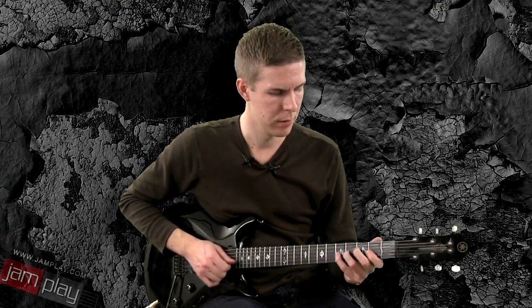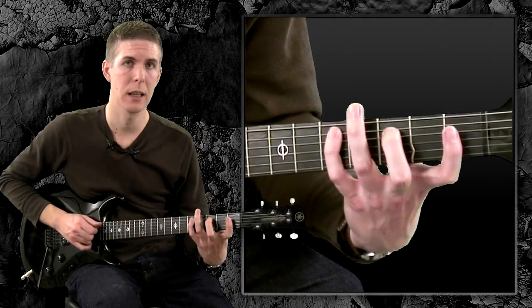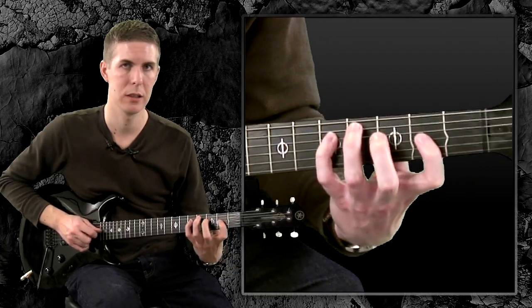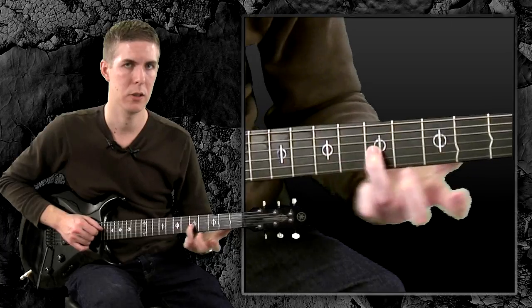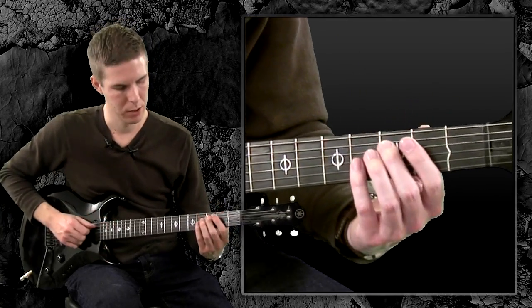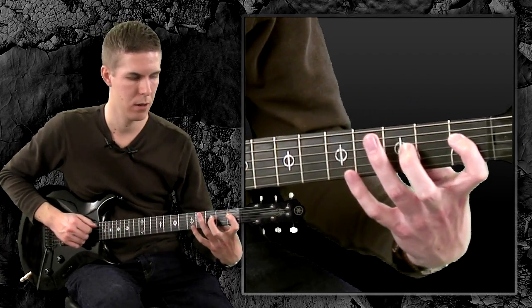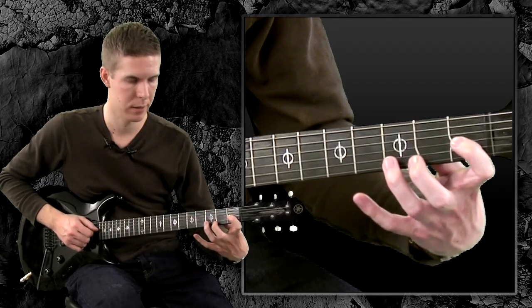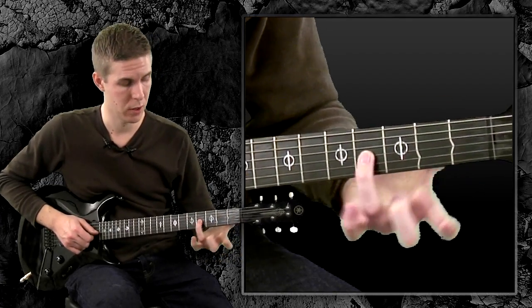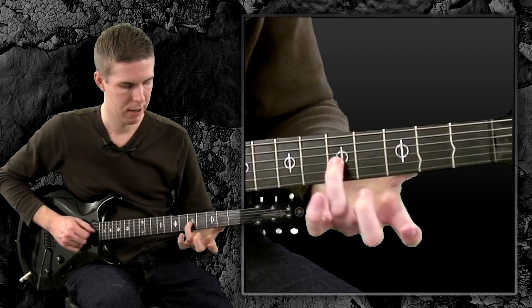So the 3 parent scales, the major scale, root, second, third, fourth, fifth, sixth, 7. Melodic minor, root, second, minor third, fourth, fifth, sixth, 7. Back to the root. And harmonic minor, root, second, minor third, fourth, fifth, minor 6, regular, just a normal 7. Back to the root.